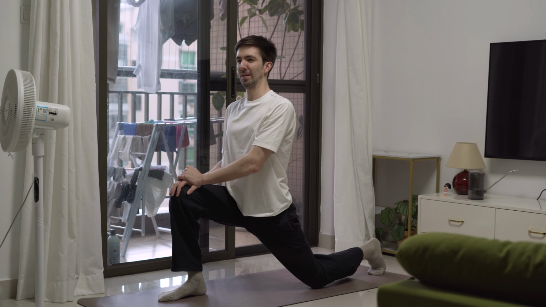Number 10, forward lunges to stretch those hips, boys. They're way too tight from sitting on your weak butt all day long.